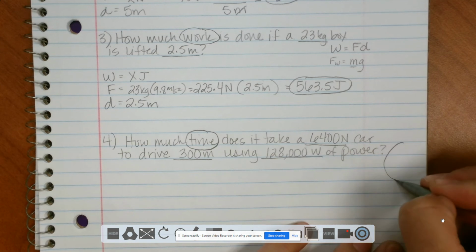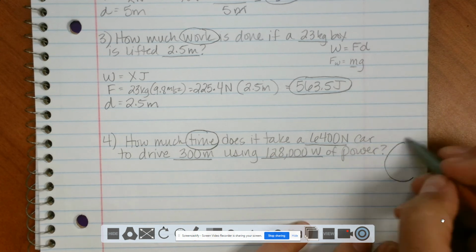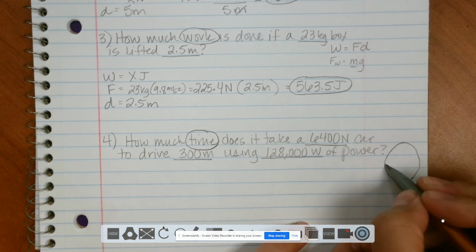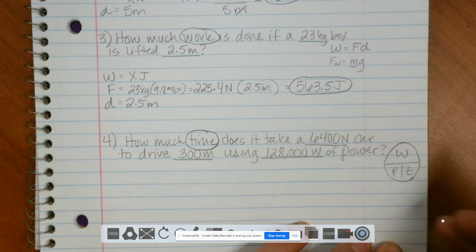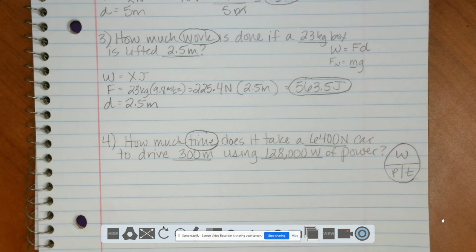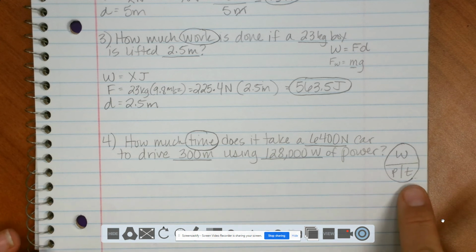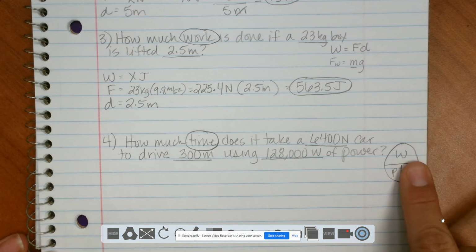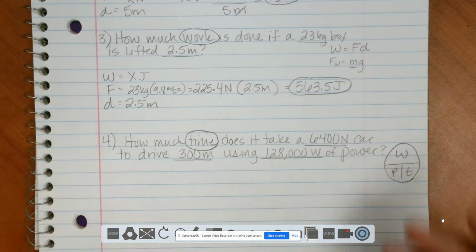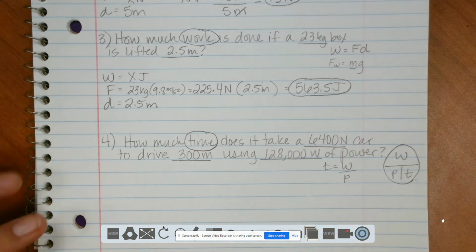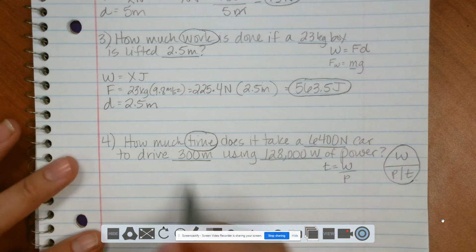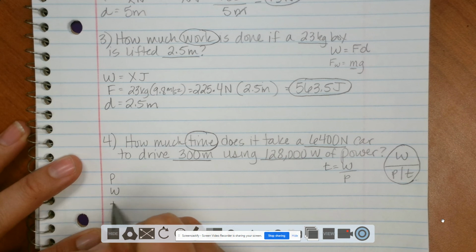So I'm going to put up my circle for power here. That is not a good circle. That's egg shaped. Work goes on top, power and time go on bottom. So I know that time is my goal. I need to get time. So I'm going to cover up T and get W divided by P, so I at least know the equation that I'm going to need to get to. I also know that I'm going to need these three variables: power, work, and time.